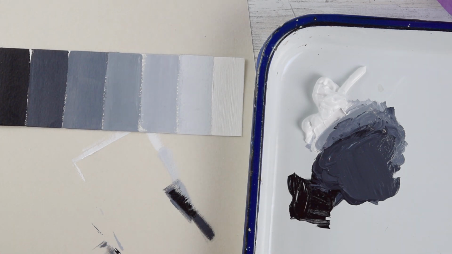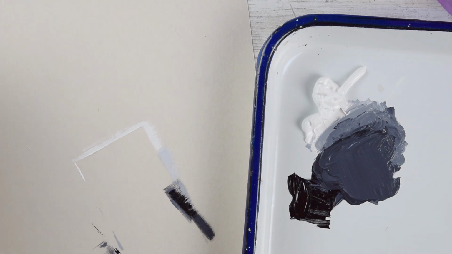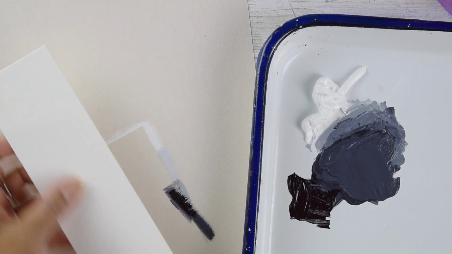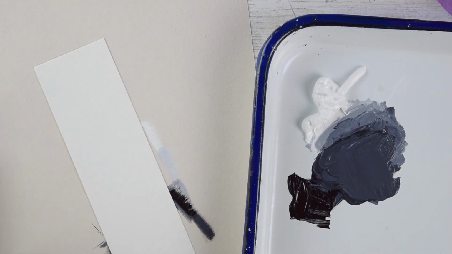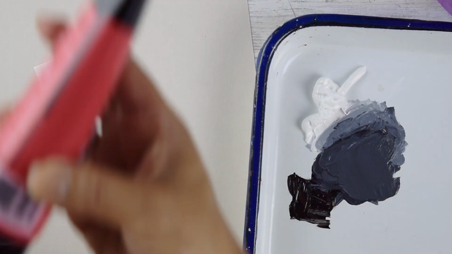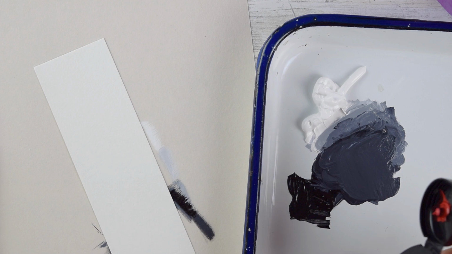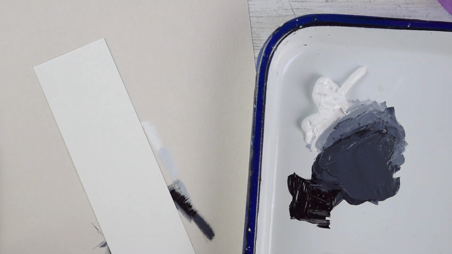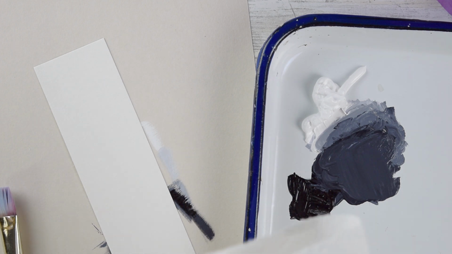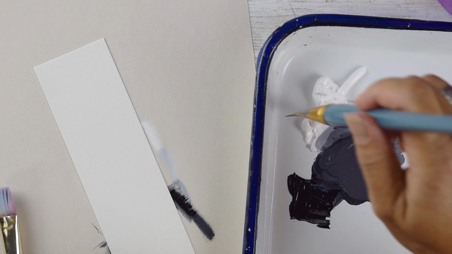So put aside your grayscale and get a new strip of watercolor paper, and I'm going to add red to my palette here. And before I start painting, I'm going to go ahead and mix a batch of gray.